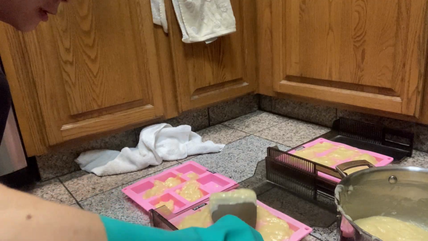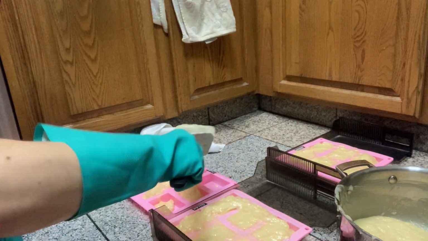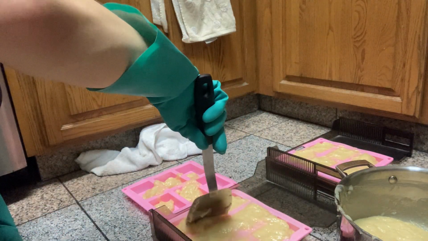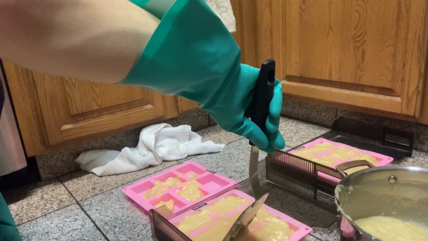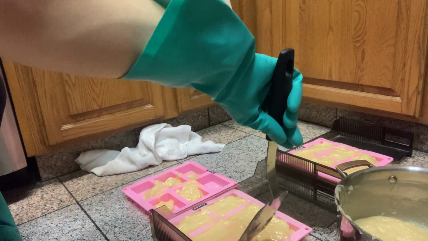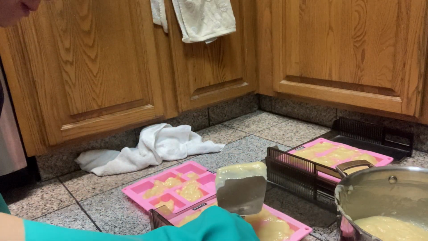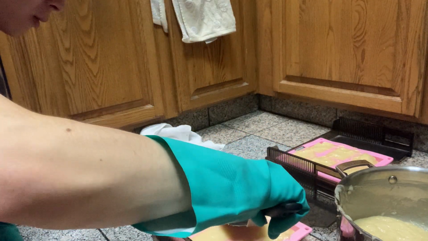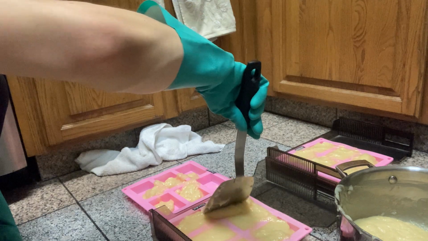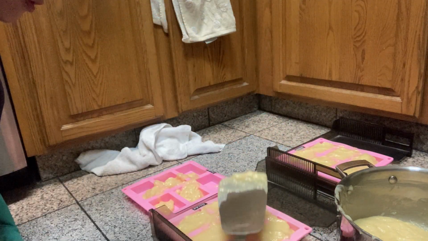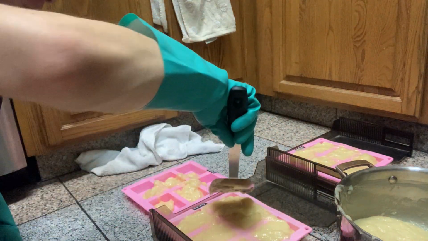Yeah, this one is just way too messy. Having this many molds, and then it's kind of a race against the soap saponifying and getting thick, but I think we're making do. I think we're doing good with what we have here.